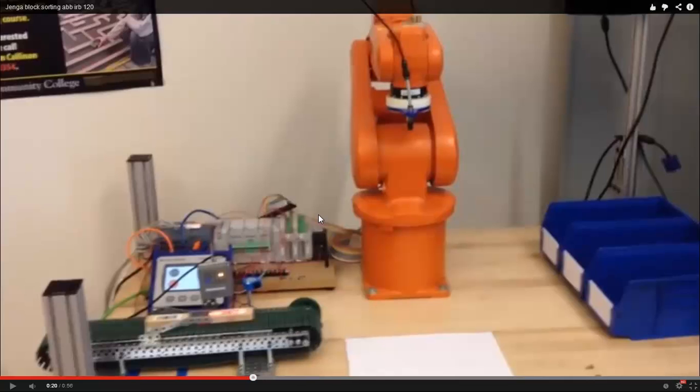Before we do any of that digital input business, we're going to have to create three paths. And how are we going to do that? We're going to use RobotStudio to do that. We're going to create a model of the table, import the robot, and create a model of the conveyor belt and a model of the three bins.